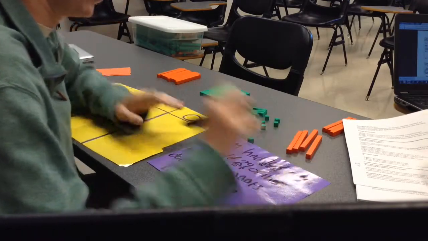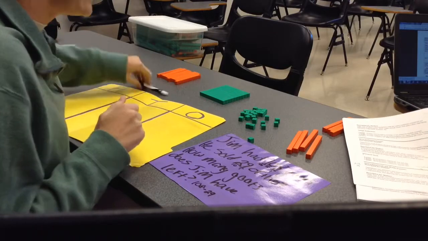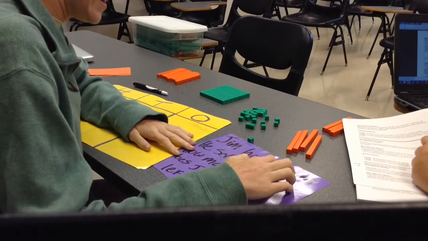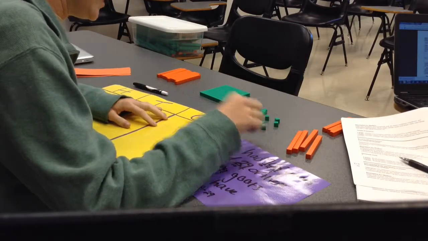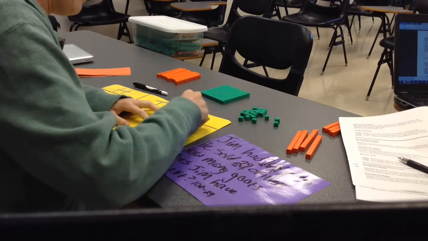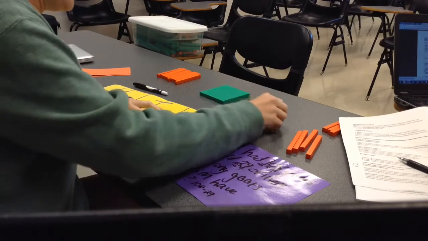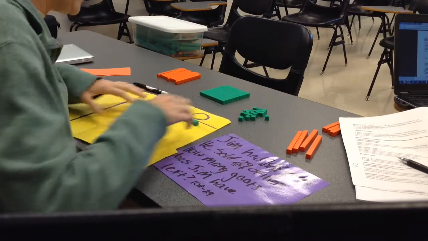We'll decompose 108. Since we have an 8 in the ones place, we're going to start with 8 units. 1, 2, 3, 4, 5, 6, 7, 8 units.